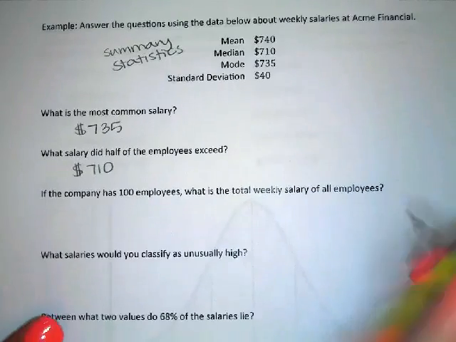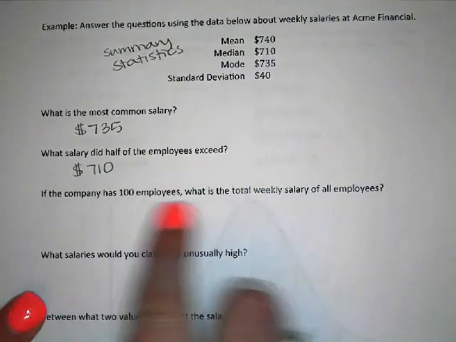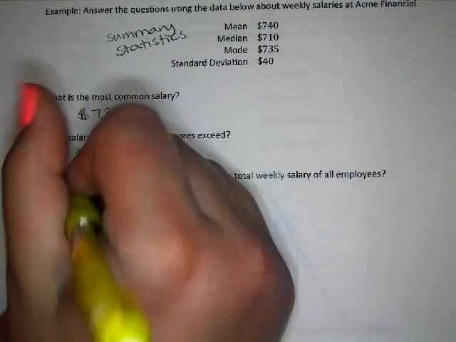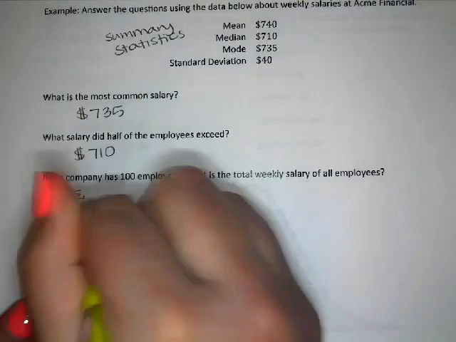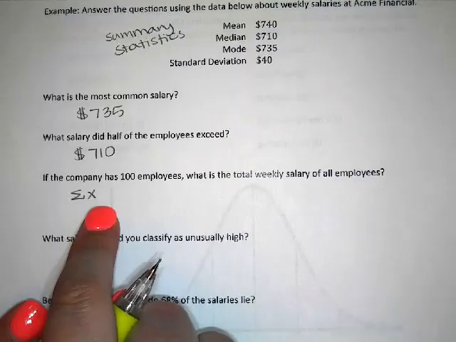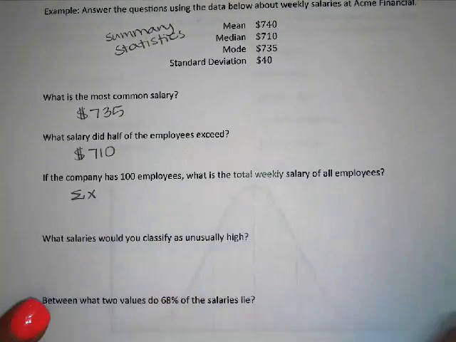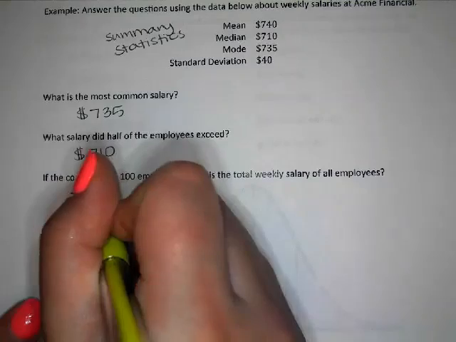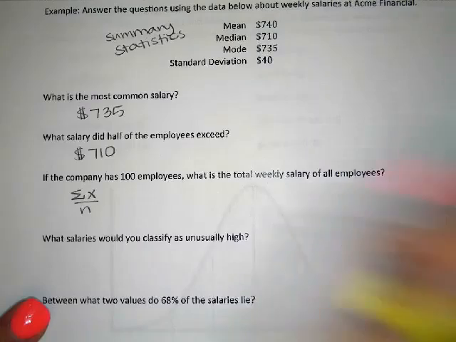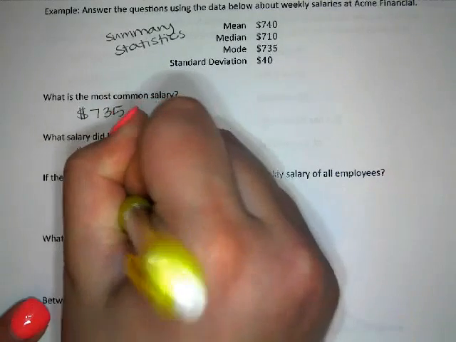If the company has 100 employees, what is the total weekly salary of all employees? So this is saying all the employees, so sigma X is saying to add up all of the pieces of data, and this is related to the mean. If you add up all of the pieces of data and divide by the number of pieces of data you have, you end up getting X bar, which is the mean.